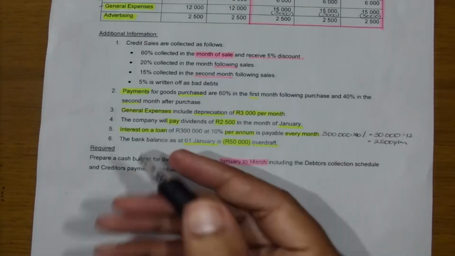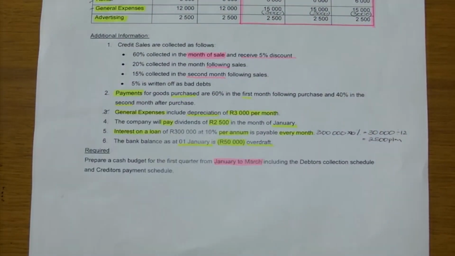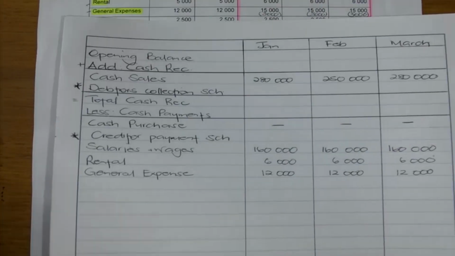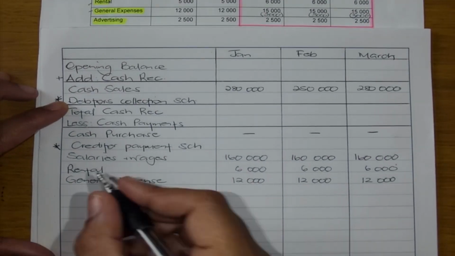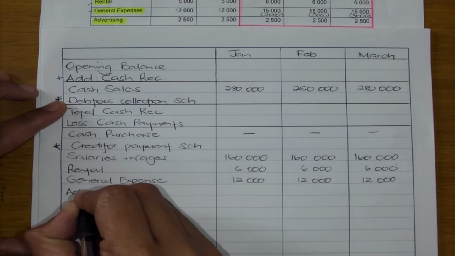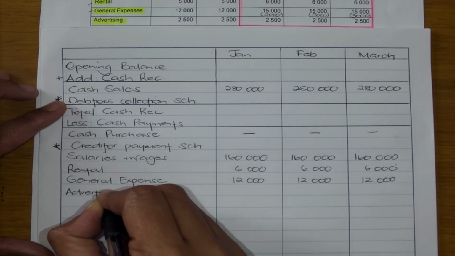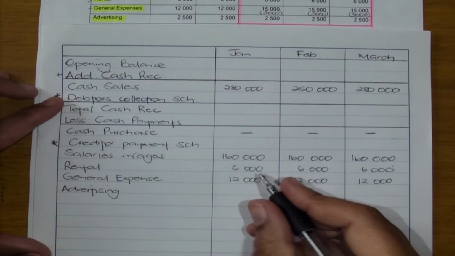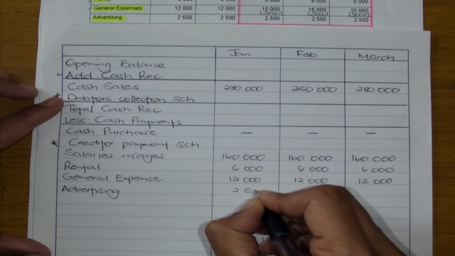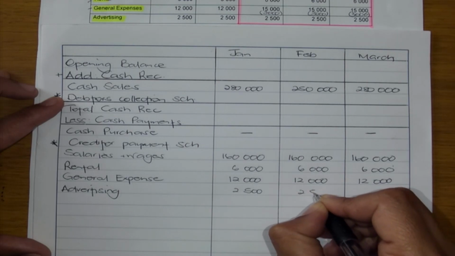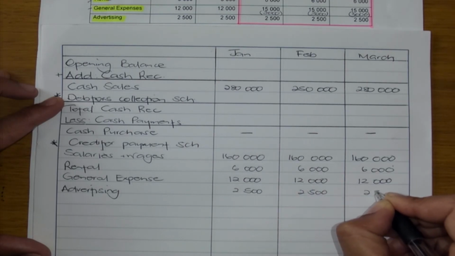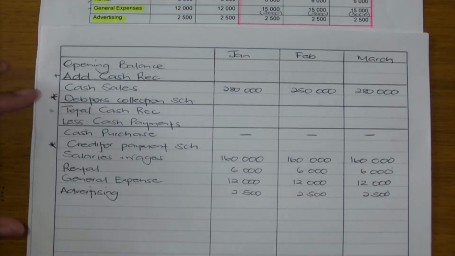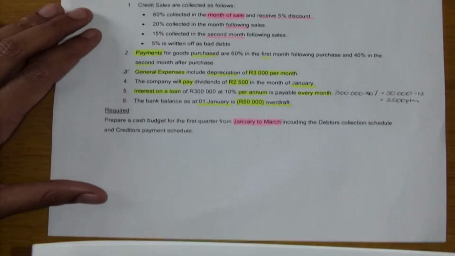Okay, and then I tick off general expenses on my additional to show that I'm also done with it there. Then I have advertising. They did not give me any additional information, so there was no instruction, so I just jotted down 2005. Okay, so I'm done with everything in the block.